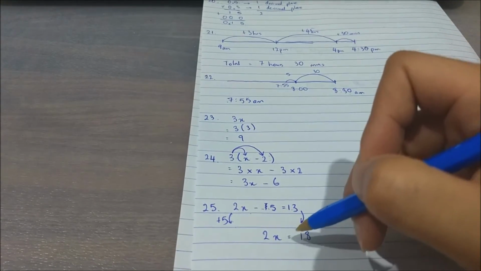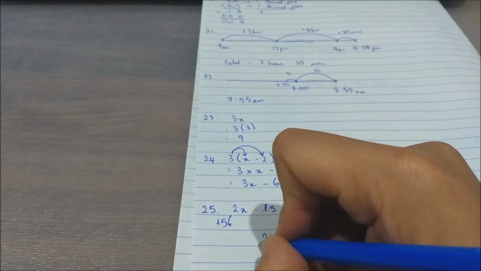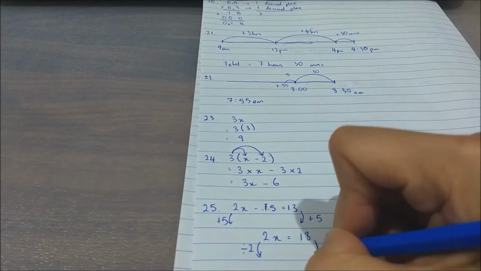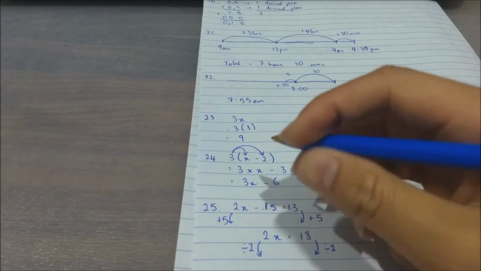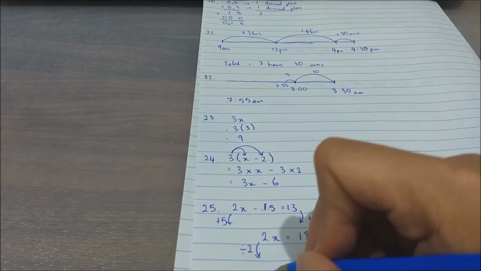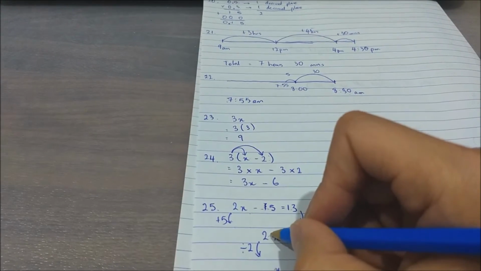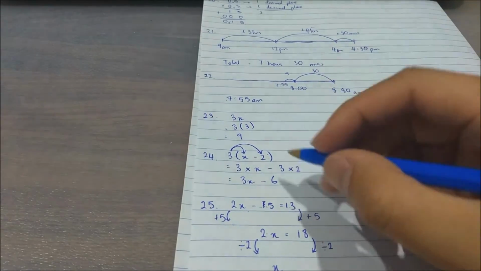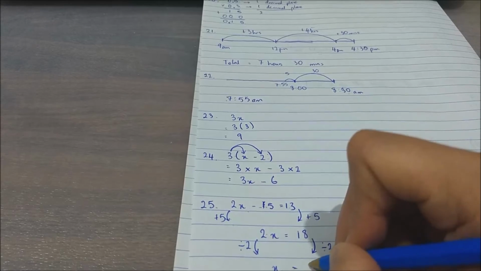Now 2 times x is 18. To get rid of my multiplication of 2, I need to divide by 2. 2 times and divided by 2, they're opposite operations, they cancel each other out. 18 divided by 2 is 9.